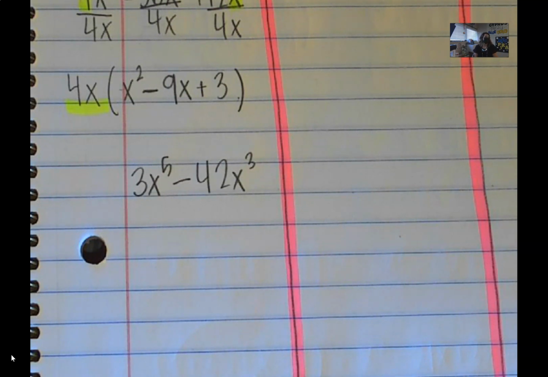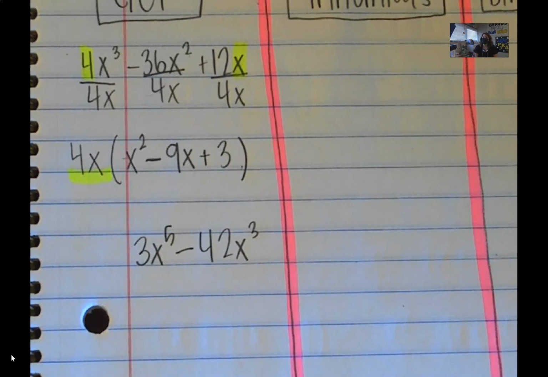Roughly 45. You use the same method that we used on the one I showed you.